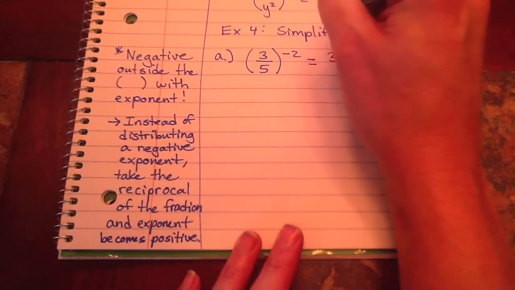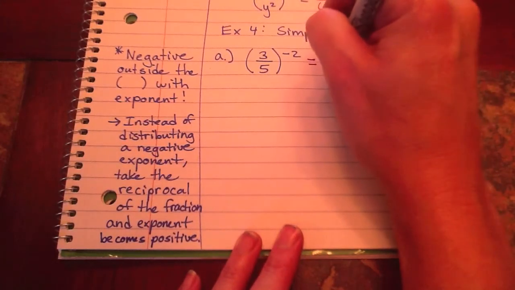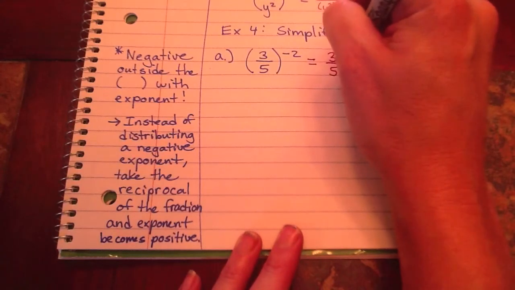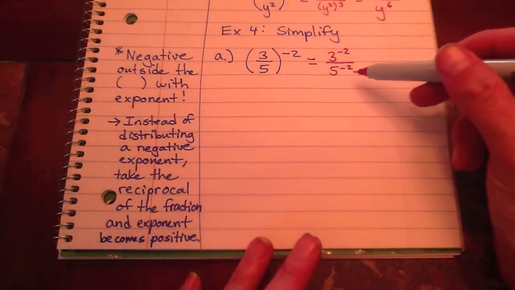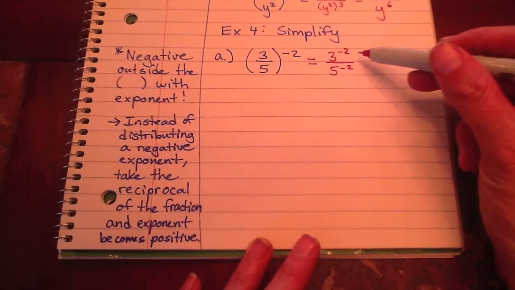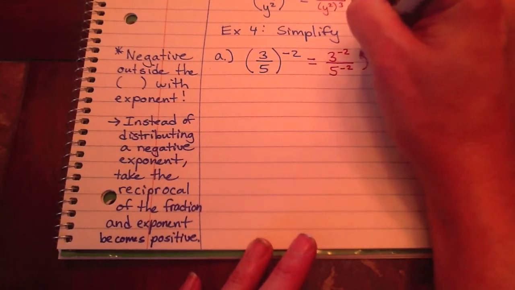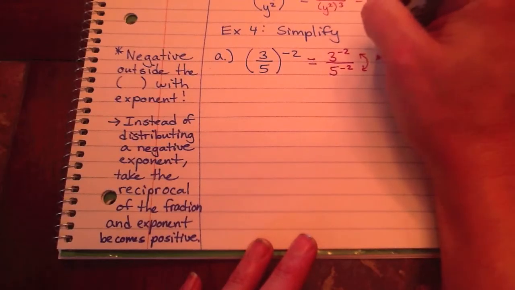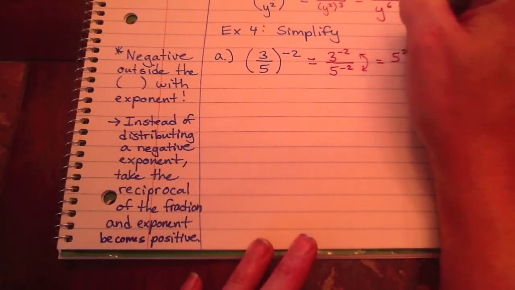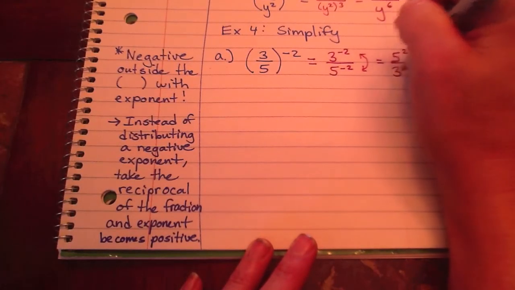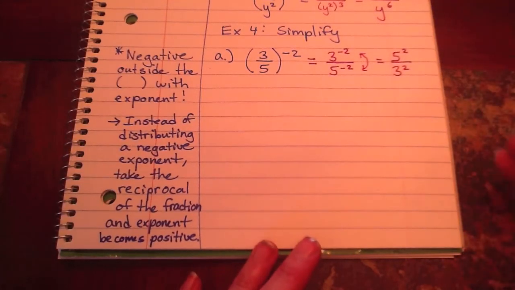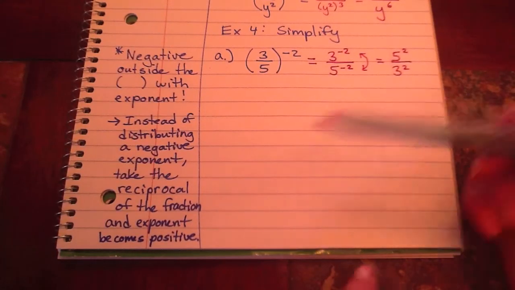3 to the negative 2 over 5 to the negative 2. But now you know that this is going to have to move up to become a positive exponent, and that's going to have to move down to become a positive exponent. So you're going to end up swapping these anyway. You're going to end up with a 5 squared at the top and a 3 squared at the bottom. Okay, you can do it that way, that's fine.